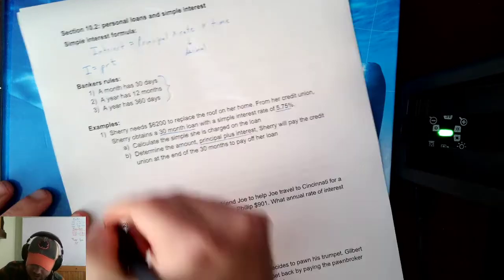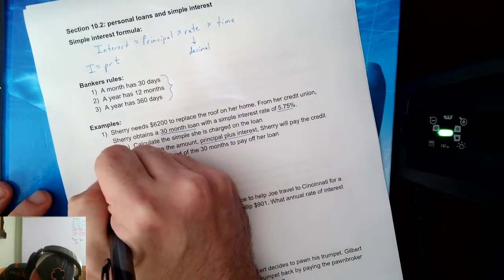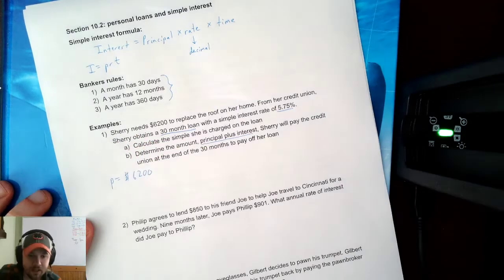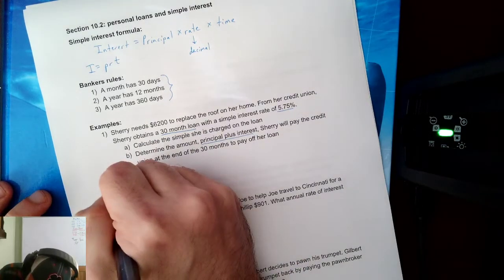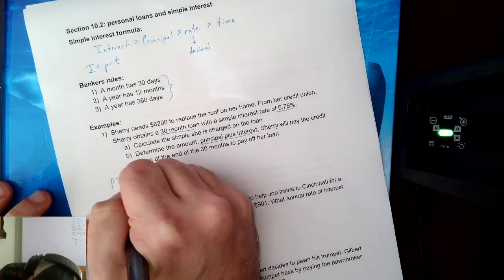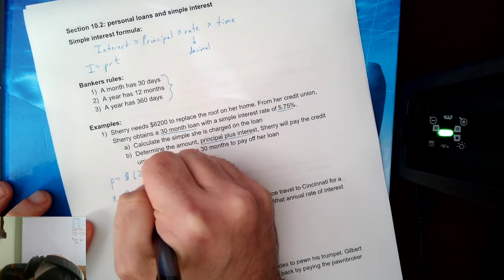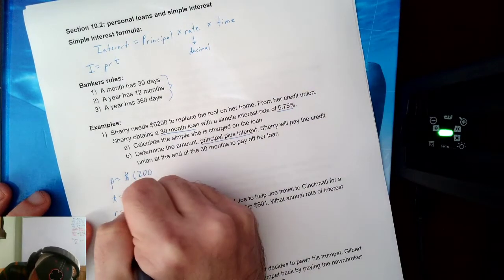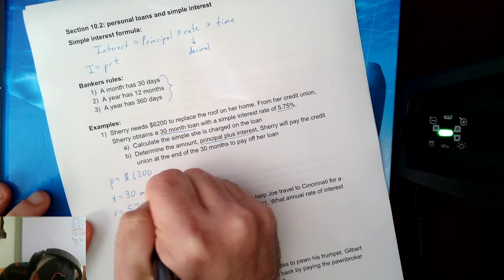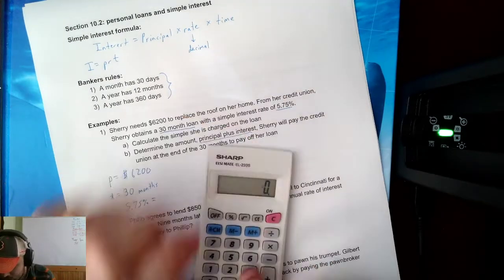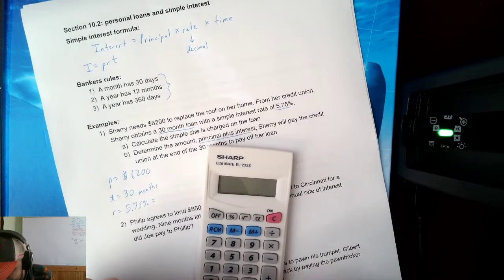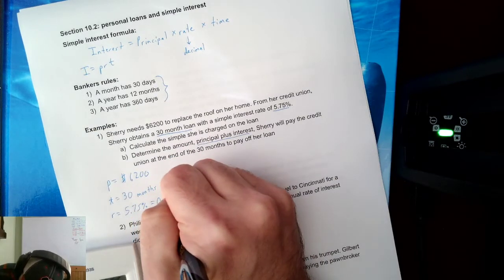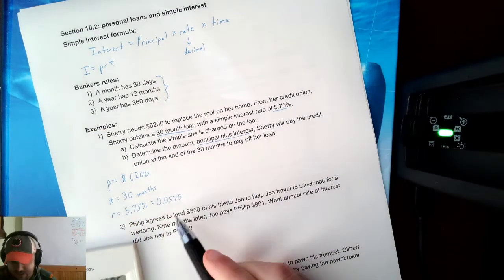Now, let's take a look at our values. We have the principal. The principal was $6,200, right? The question told me that. The time was equal to 30 months. So I'm going to write 30 months. And the interest rate was equal to 5.75%, which, remember, needs to be a decimal. So I'll take 5.75% and divide it by 100 to get 0.0575. 0.0575 is the rate as a decimal.